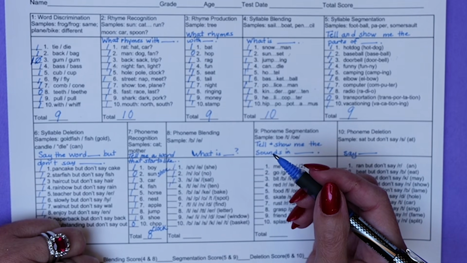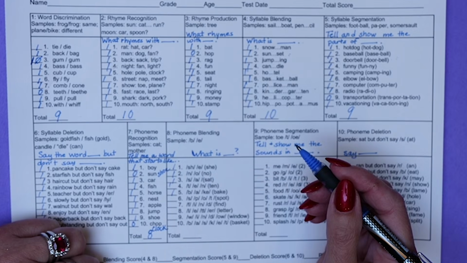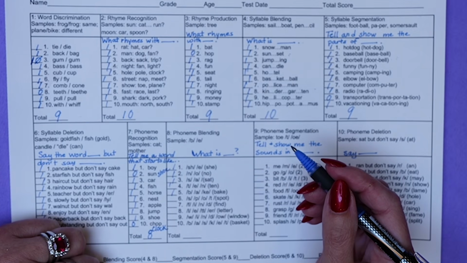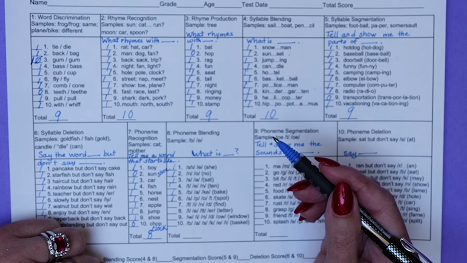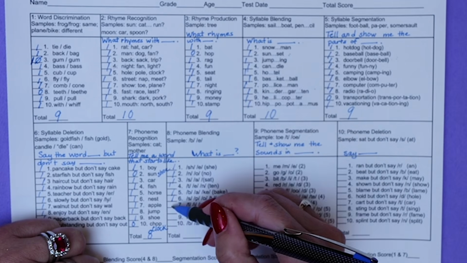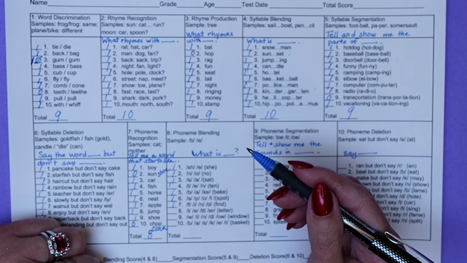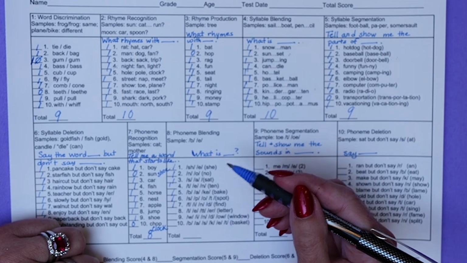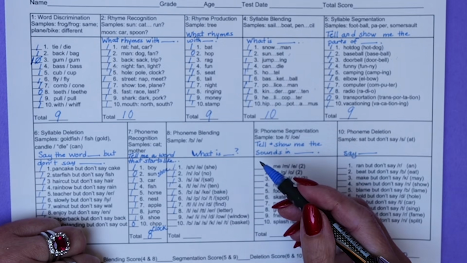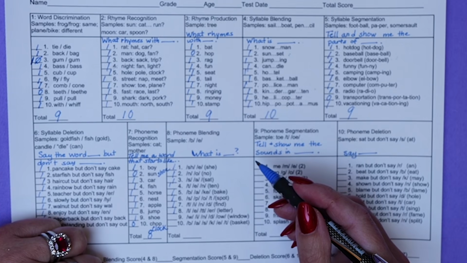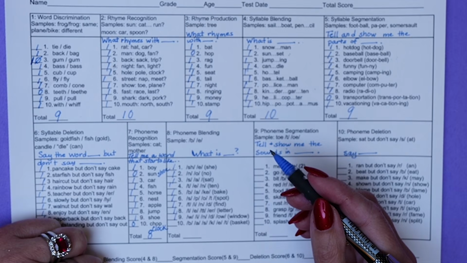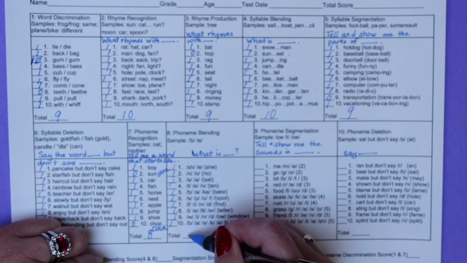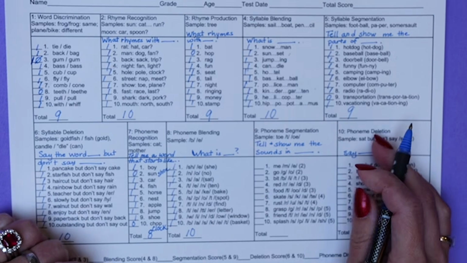What is b-a-k? Bake. What is s-p-a-t? Spot. What is f-i-n-d? Find. What is l-e-t-er? Letter. What is w-i-n-d-o? Window. What is b-a-s-k-et? Basket. Excellent. Let's go on to section 9.